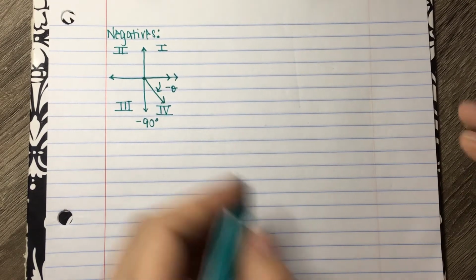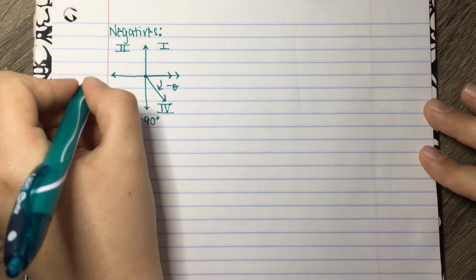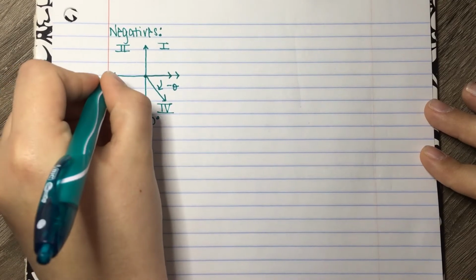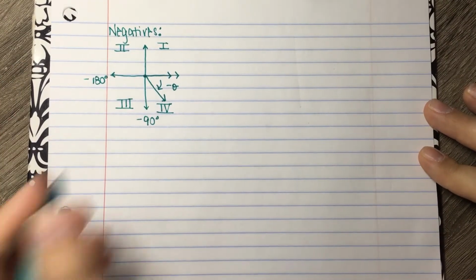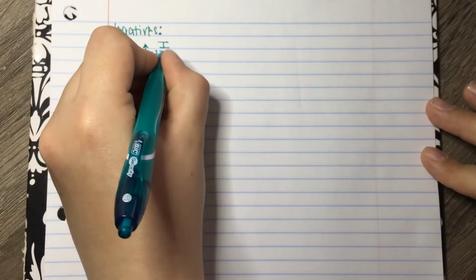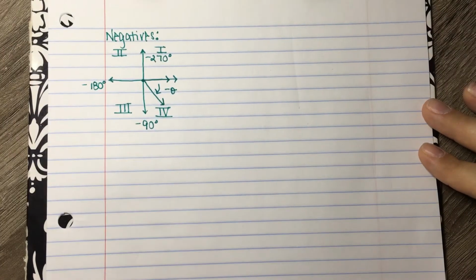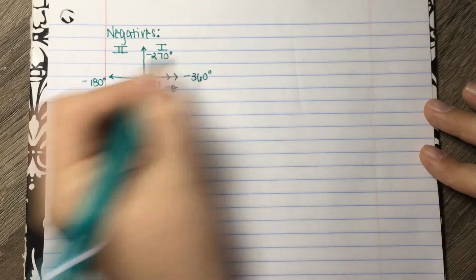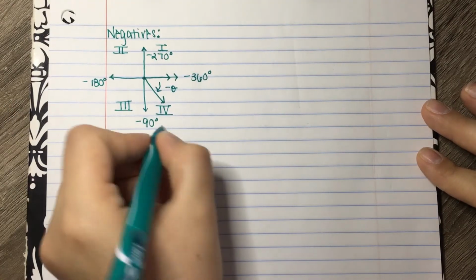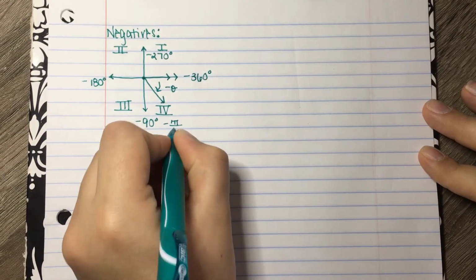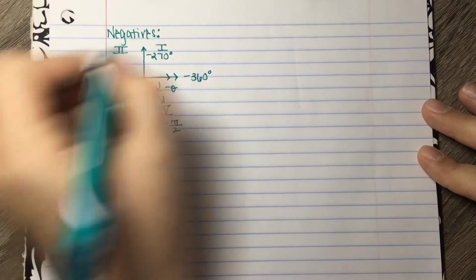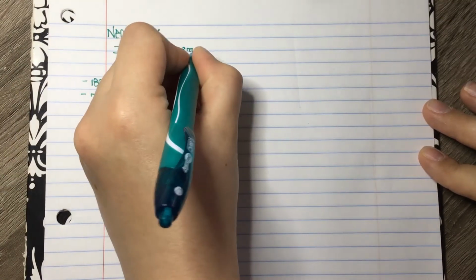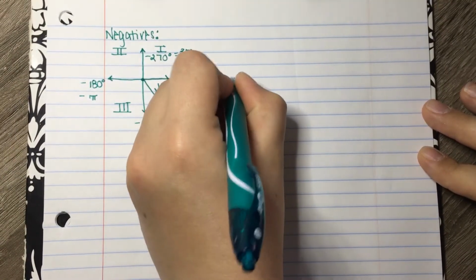They're coterminal. All right, and then when I open up to a flat line, this is negative 180 degrees, which is the same angle as positive 180 degrees. This is now negative 270 degrees, which is coterminal with 90 degrees, and this is negative 360 degrees. And then we're also going to take a look at those radians. This is negative pi over 2. This is negative pi. This is now negative 3 pi over 2. And this is negative 2 pi.